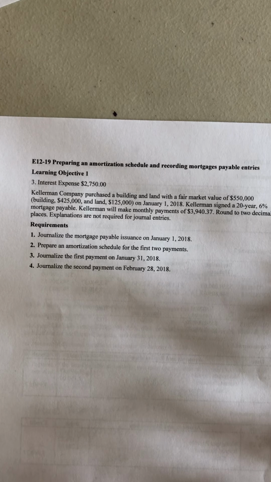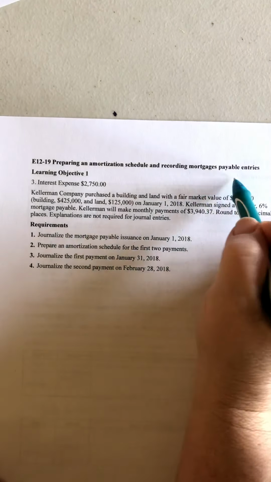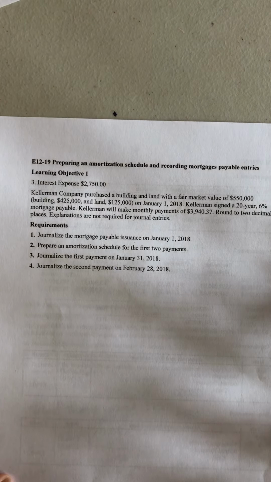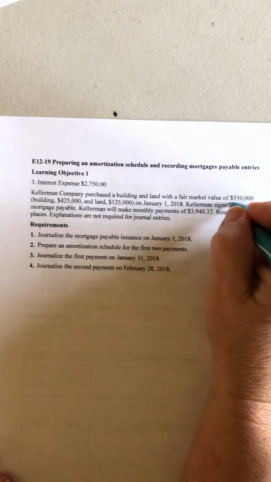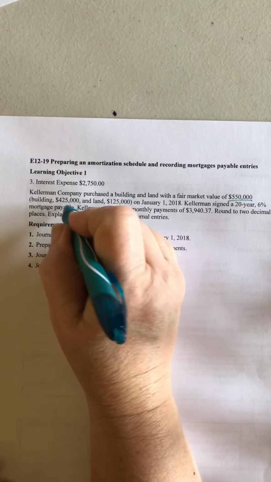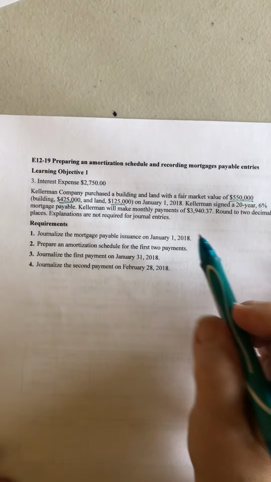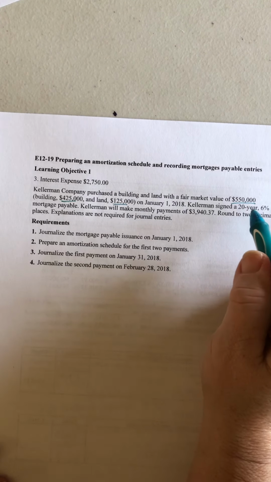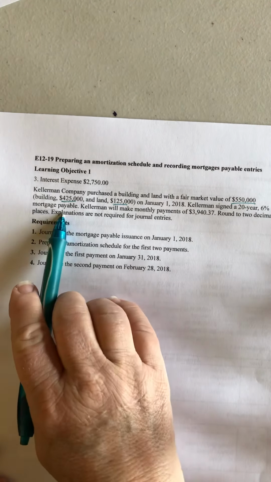Exercise 12-19. This one is a mortgage payable. We're also going to do an amortization schedule. Kellerman Company purchased a building and land with a fair market value of $550,000. The building was $425,000 and the land was $125,000 on January 1st of 2018. Kellerman signed a 20-year 6% mortgage payable.